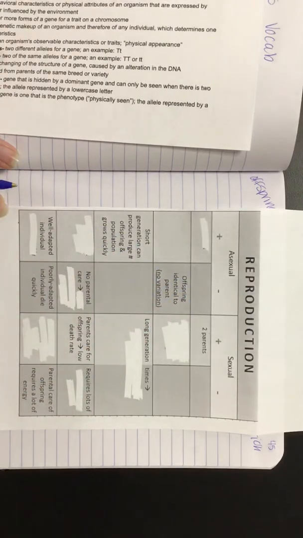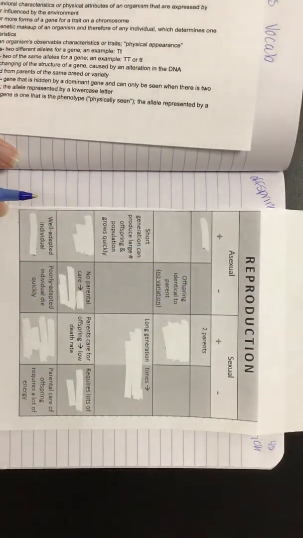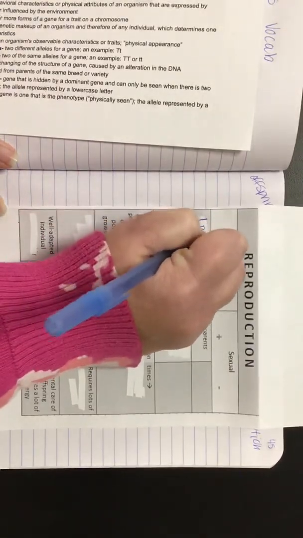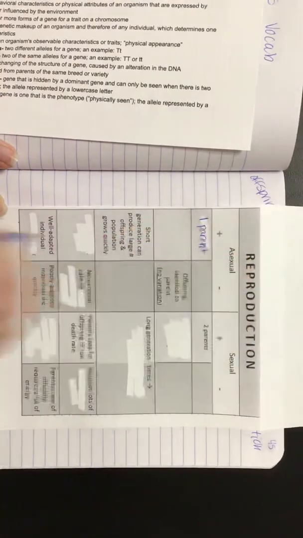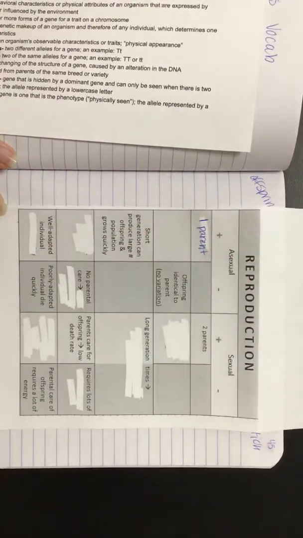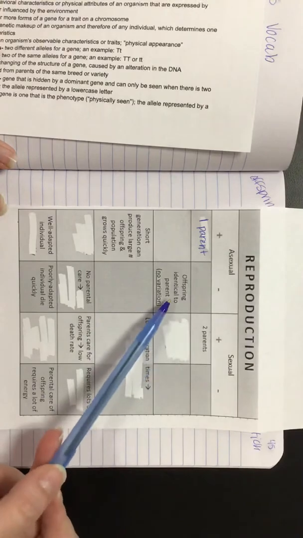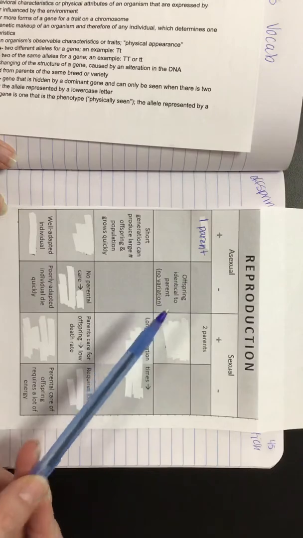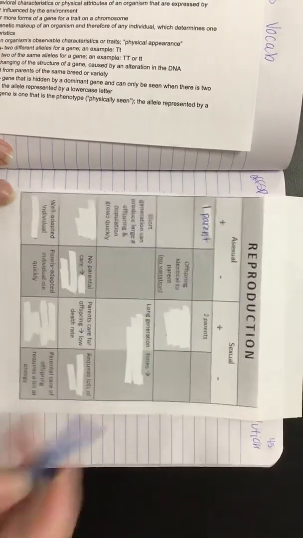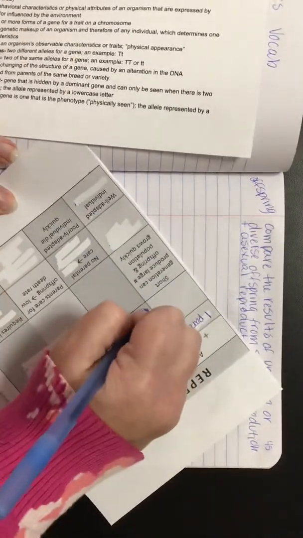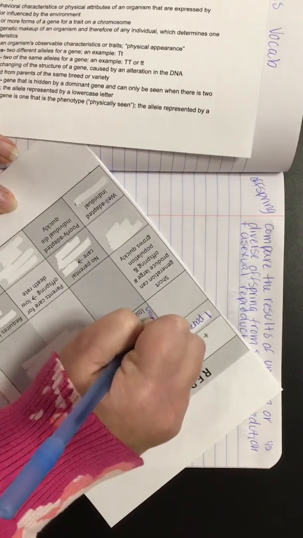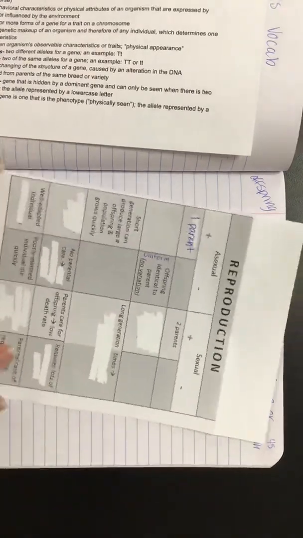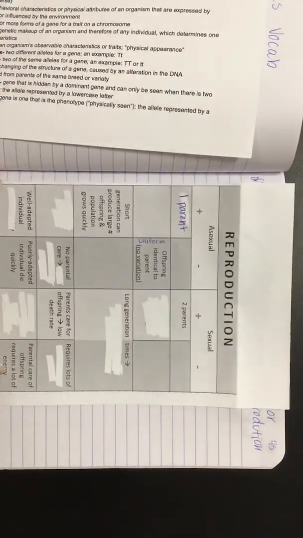So one thing that is beneficial about asexual is it only needs one parent. So only one parent is needed. So one parent. If we look down at the next column, it says offspring identical to the parent, no variation. Remember, we have also been using the term uniform. So I'm going to actually turn mine and write uniform here so I can remember that. Uniform, meaning they are exactly alike to their parent.